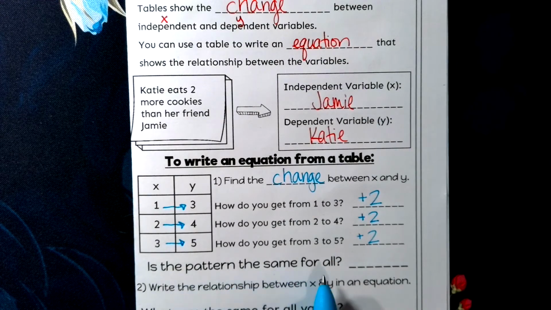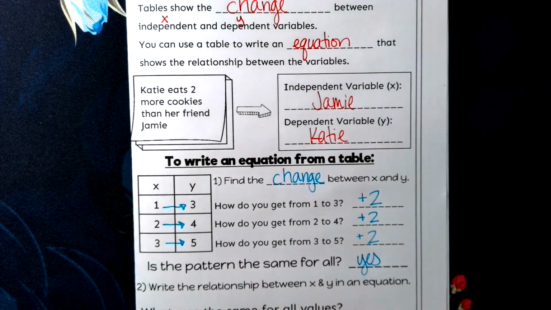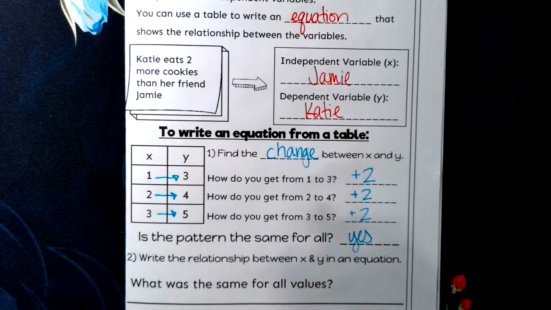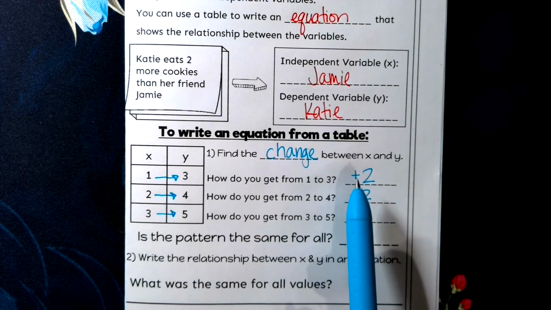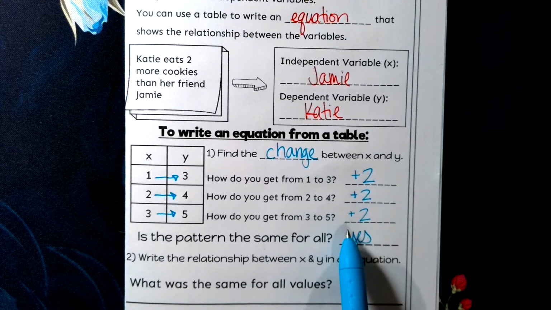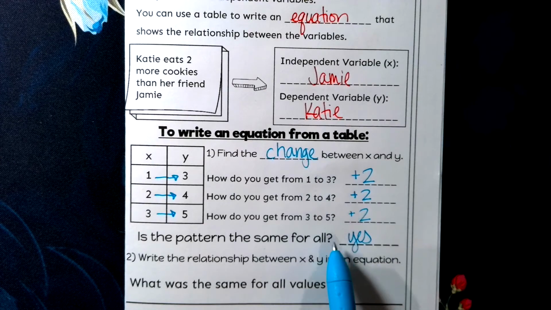Is the pattern the same for all of our numbers on the table? Yes. The answer is yes. If the pattern is not the same for all, if we're adding different numbers, that means it would be non-proportional, and we'll talk more about that later. But for right now, we're adding 2 for all of them, so that's going to be our rule.